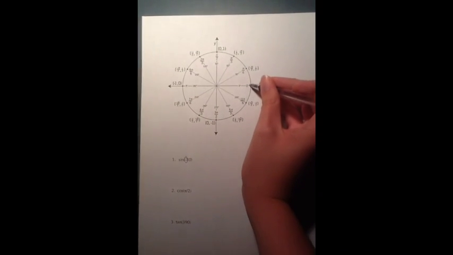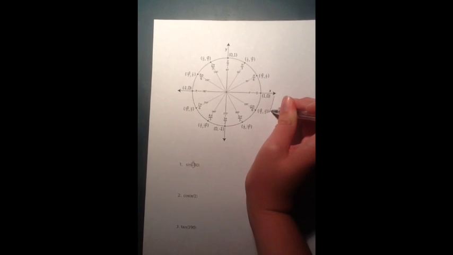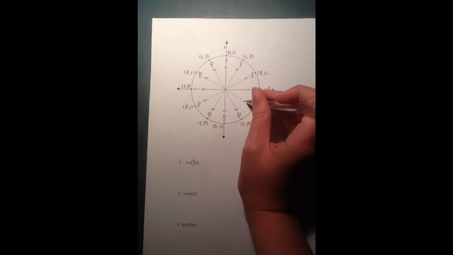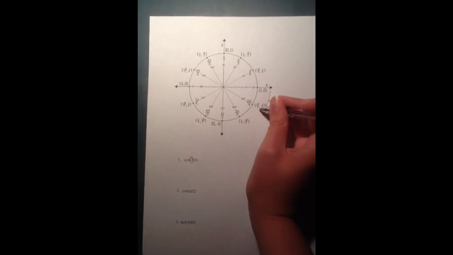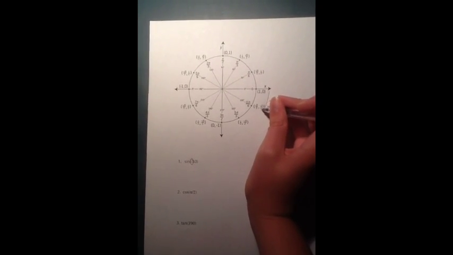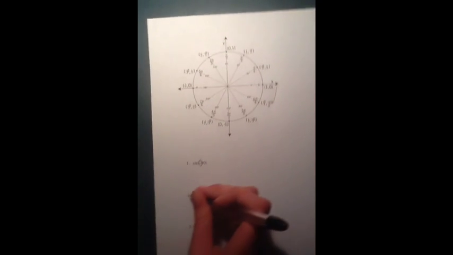So that means we're going to have to work backwards. Since sine is the y value, then our answer will be the y value.